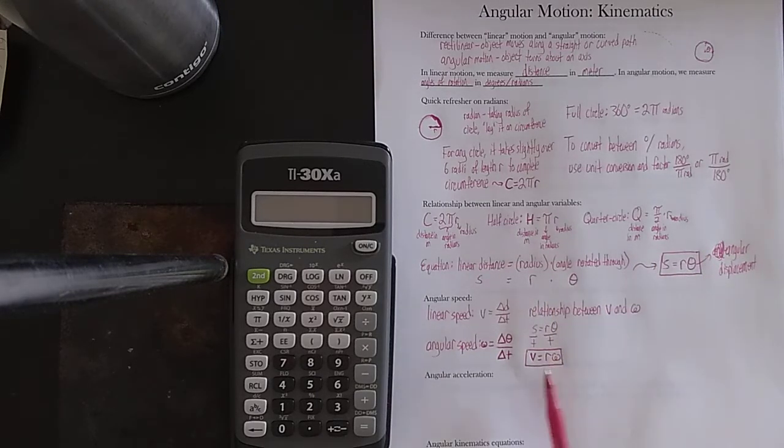In other words, if you want to find the linear speed and you have the angular speed, simply multiply by the radius. If you have the linear speed and want to find the angular speed, take the linear speed, divide by r, and you have the angular speed. By the way, the units of angular speed are not meters per second. Since this is in radians, it is radians per second.